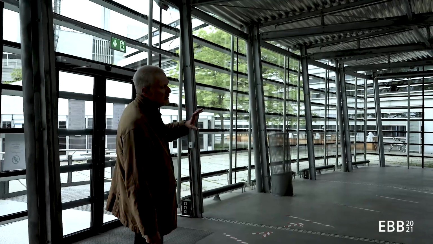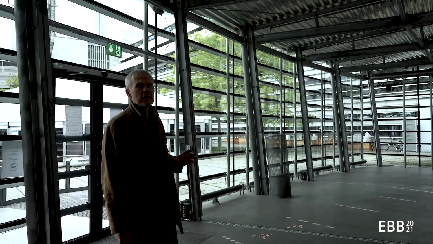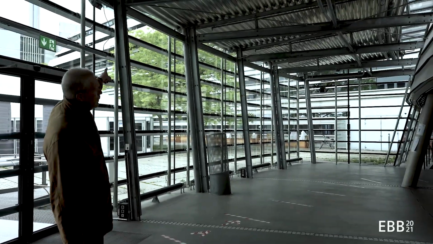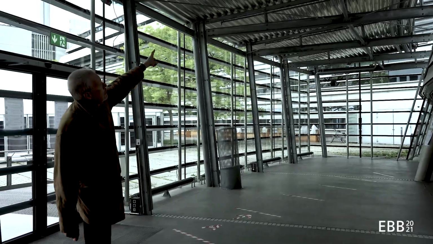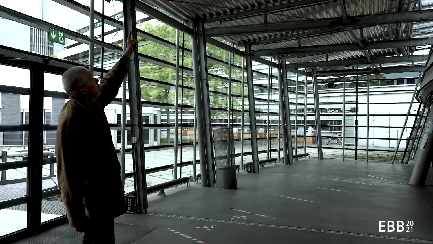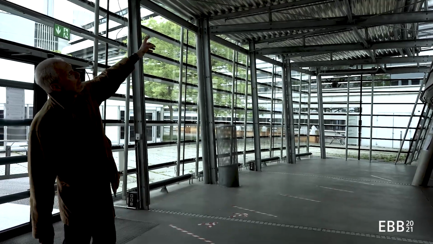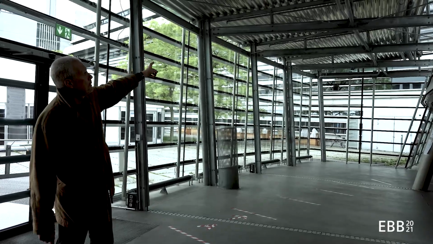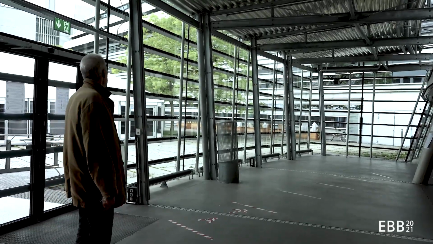So behind me, a typical lightweight steel construction. You can see double U profiles as columns, double U profiles as beams, and then the corrugated metal is spanning from one of these beams to the next one.